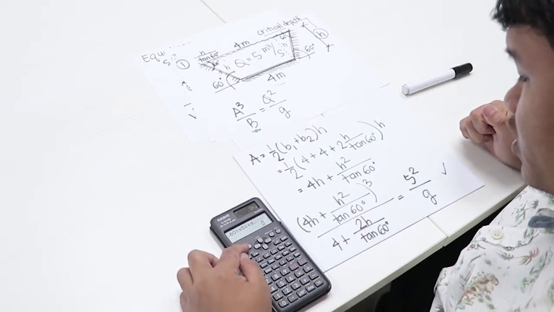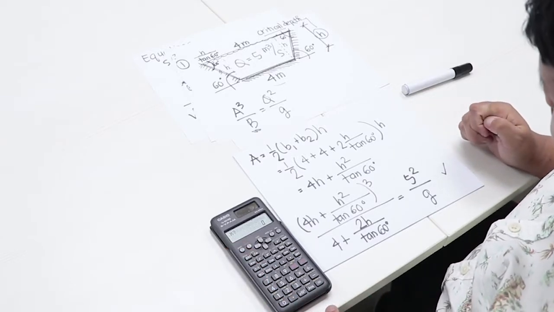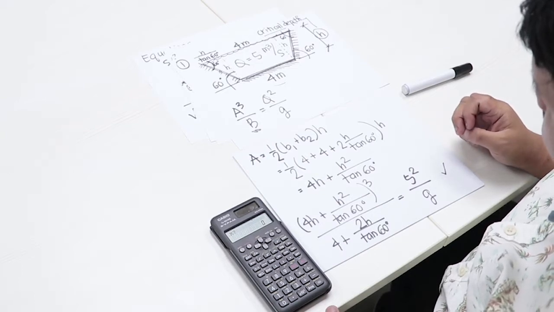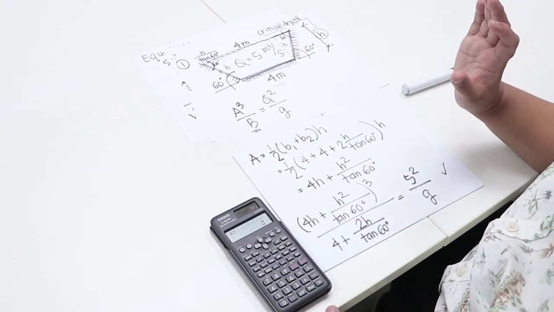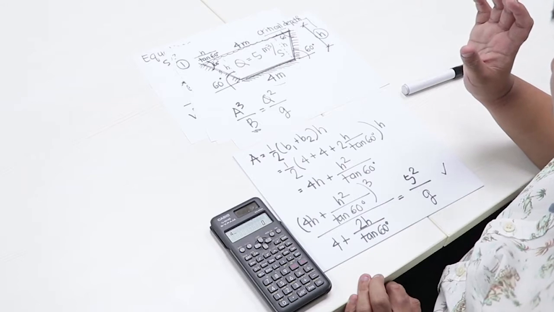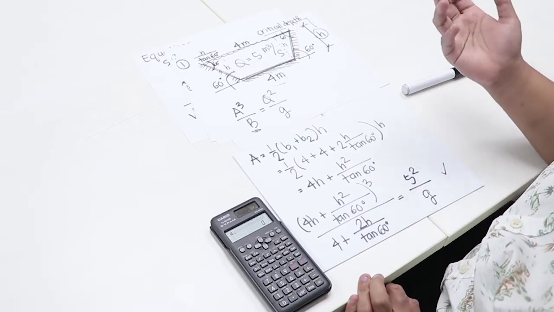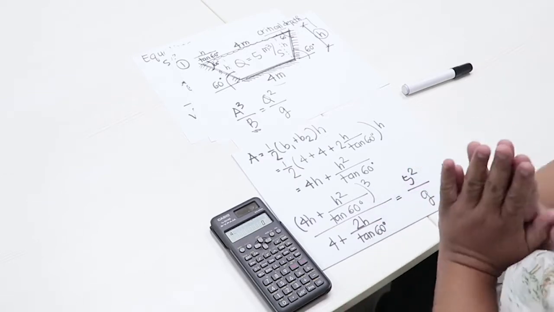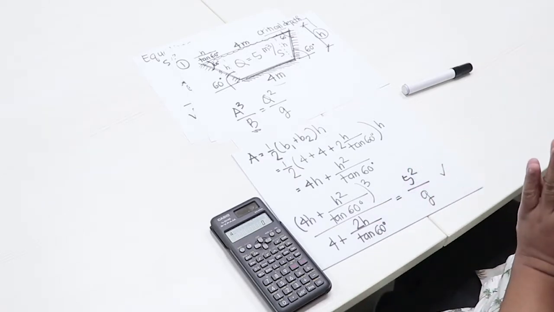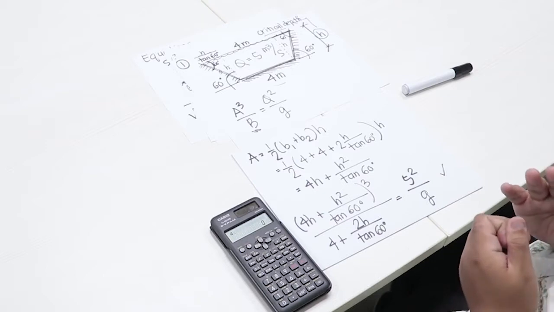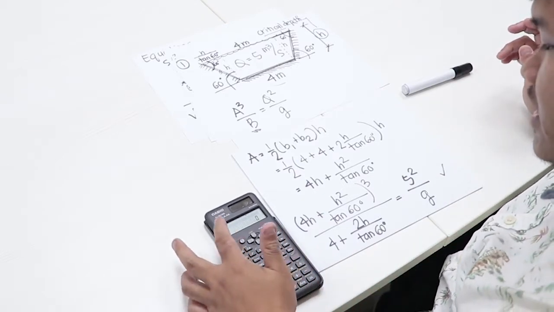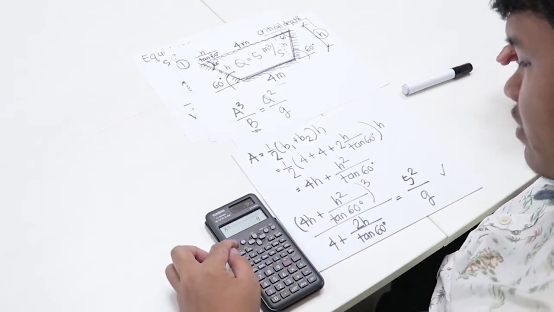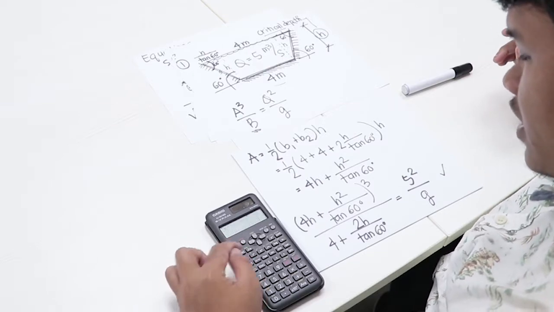So let's shift solve. So x, sabihin natin 4 meters siya. Actually any value will do as long as defined yung equation natin. Tandaan nyo, pag hindi defined yung equation natin, problema yung calculator natin pag solve. So let's take 4, press equals, and then shift calc.